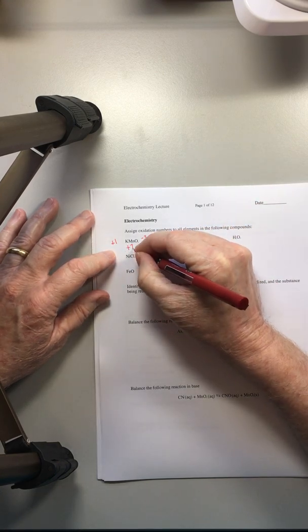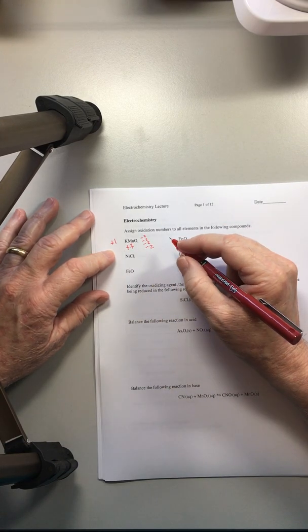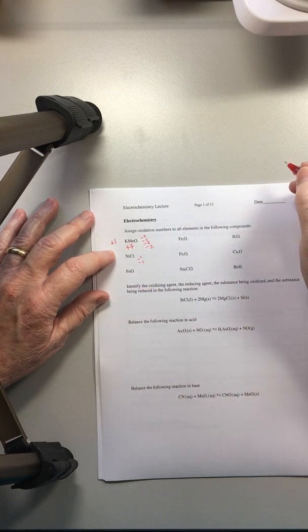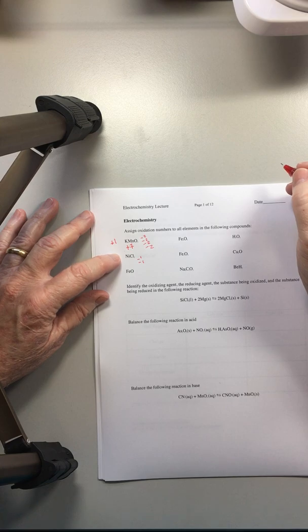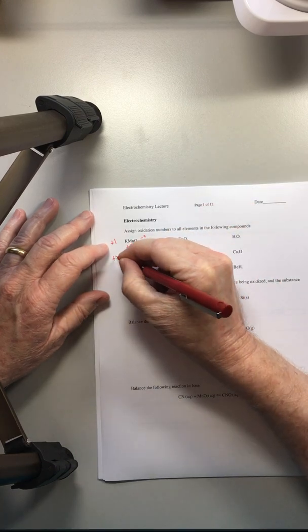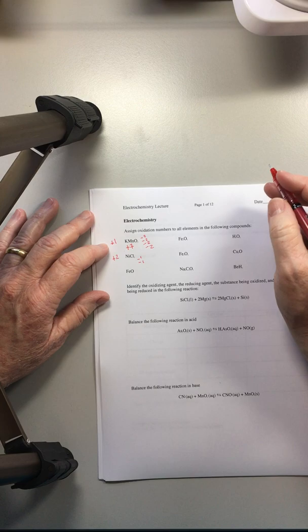That means the manganese must be +7. Now, here, NiCl2. I know the chlorides are -1 each, typical ionic charge for a chloride. So the nickel, which can have various charges, this time will be a +2 because of the 2 -1s.